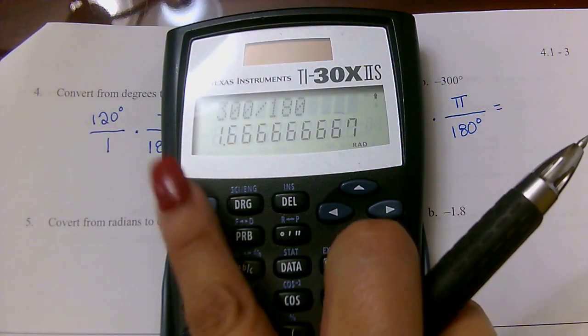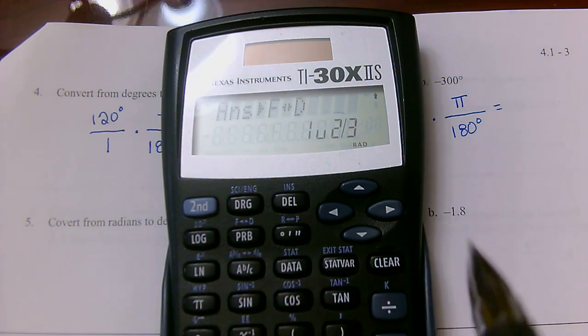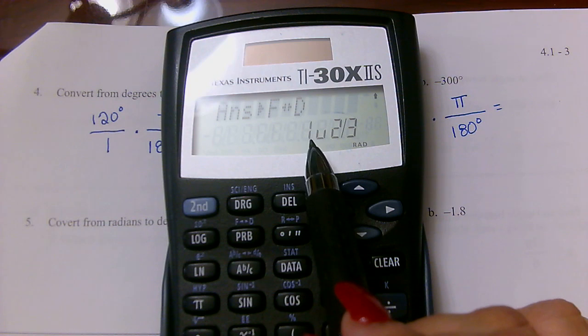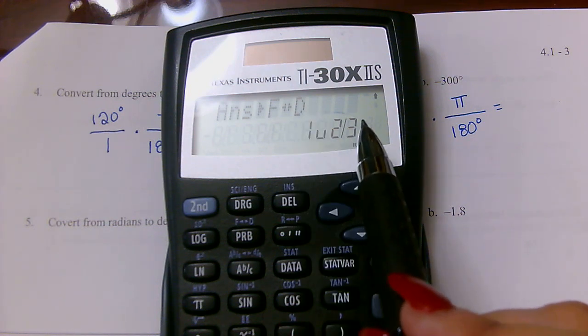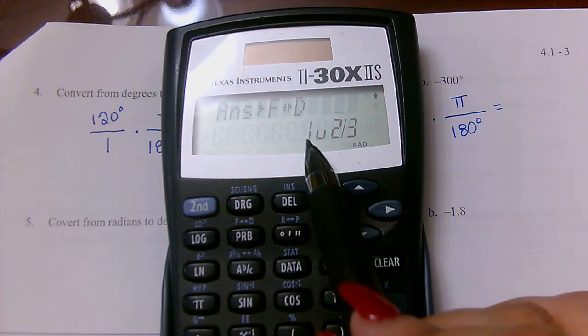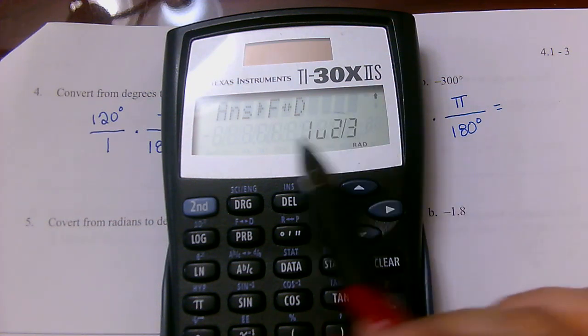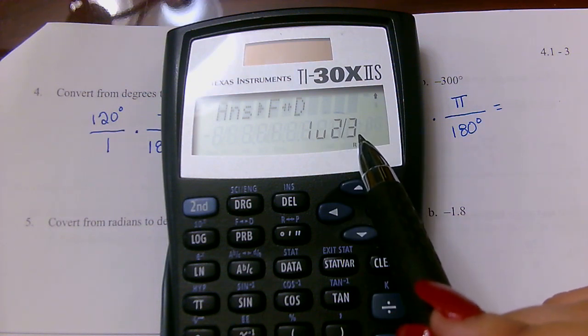The first step is the second PRB. We're still going to do that. And then you'll notice that there's a little u here. Well, this is telling us that, hey, this is actually a mixed number. It's a whole number, which is the number before the u, and then a fraction. We don't ever want to deal with mixed numbers in this class.